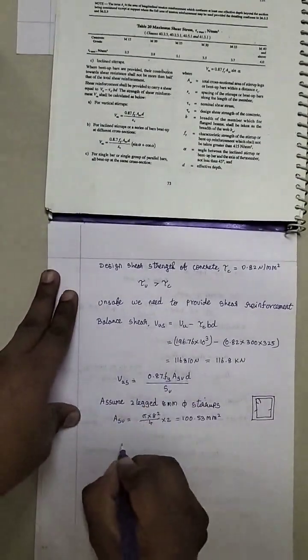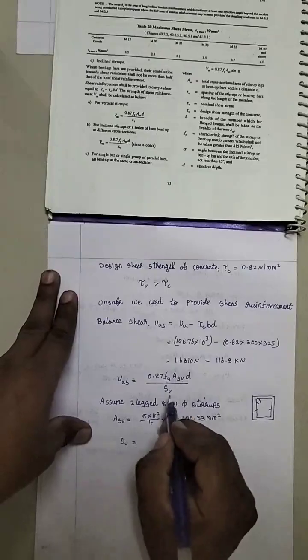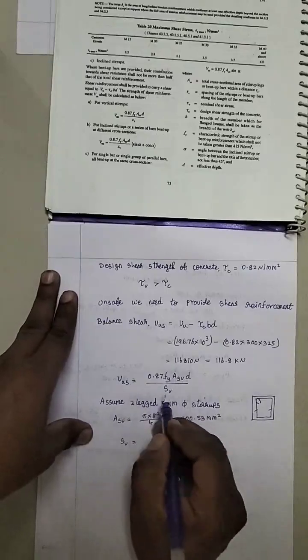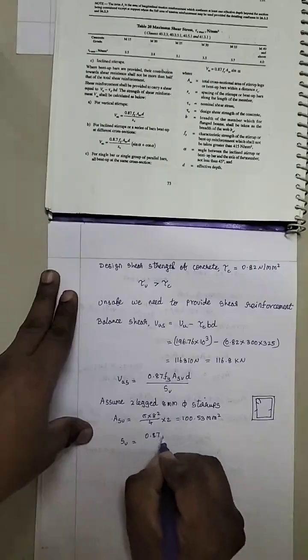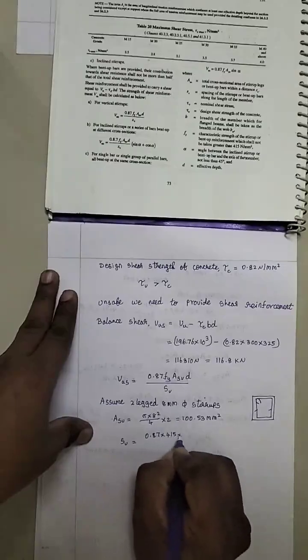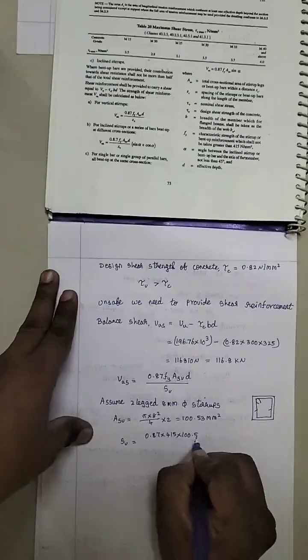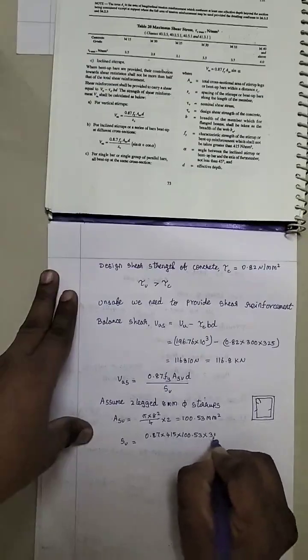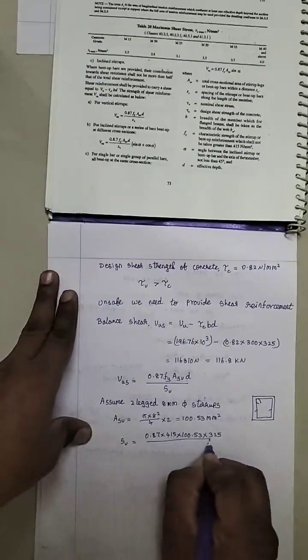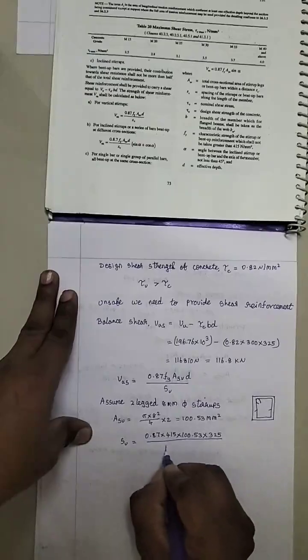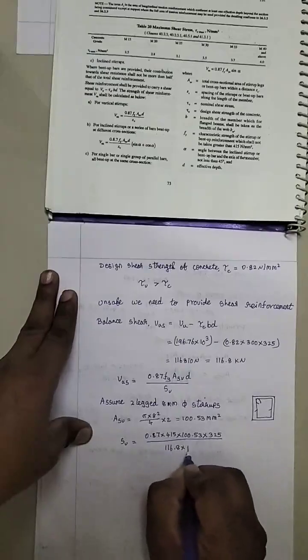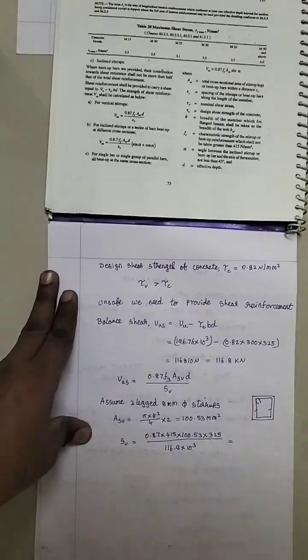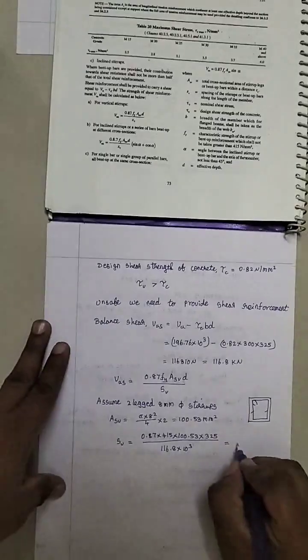So substitute in this. I need to find out the value of Sv, so I am bringing this Sv here and Vus is coming here. So 0.87, Fy is 415, Asv is 100.53 and d is 325, and Vus is nothing but 116.8 into 10 to the power 3. The Sv value which we are getting is 101 mm.